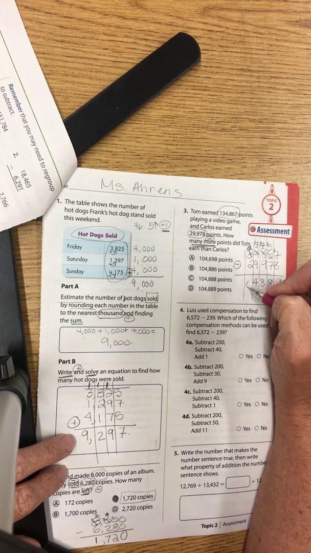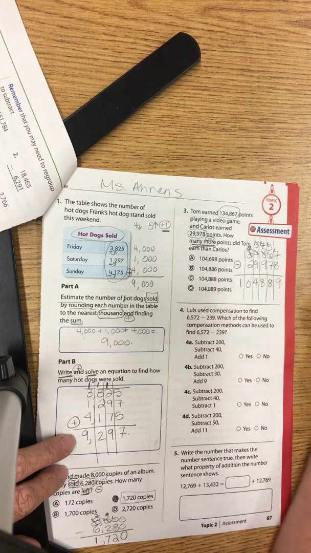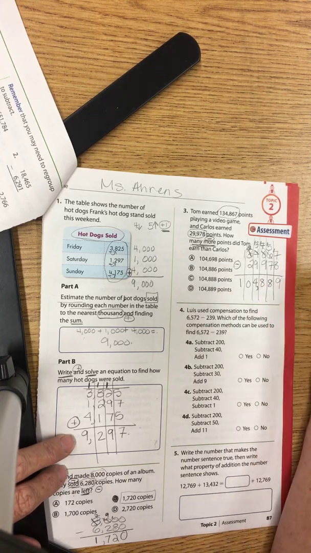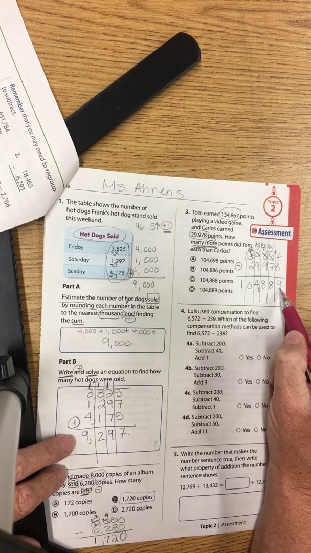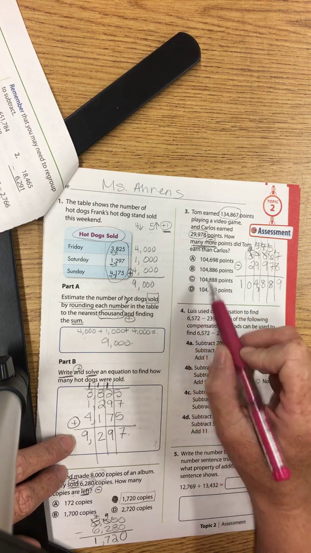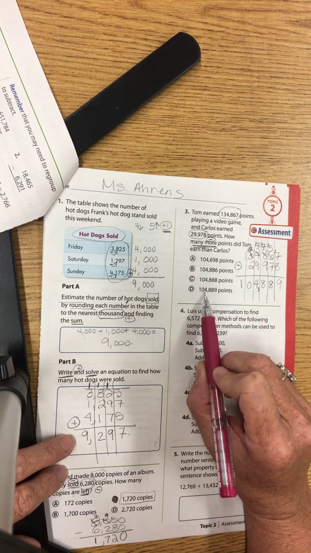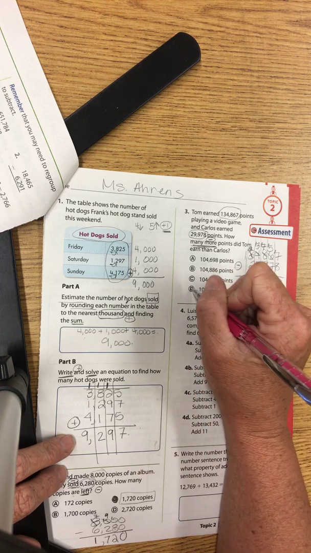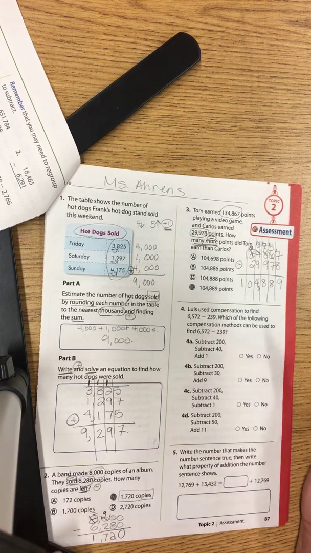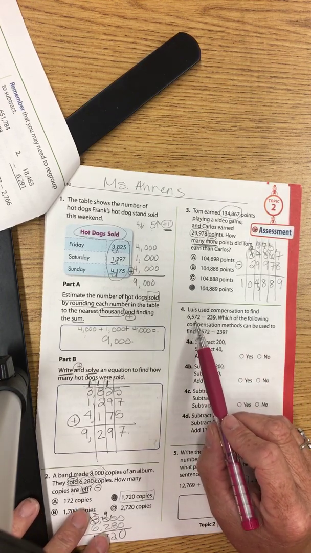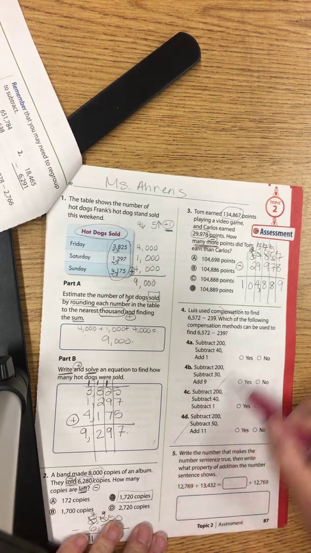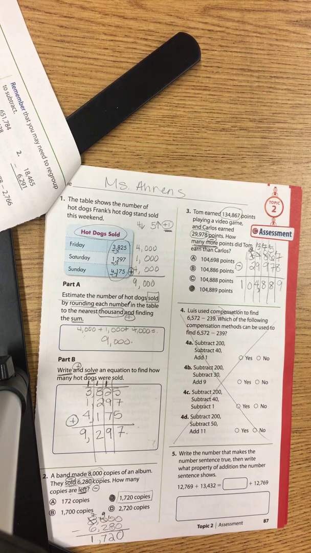2 minus 2 is 0, and 1 minus nothing is 1. So I go 1, tens, hundreds, thousands, 104,889. Let's see if we can find a match to our answer. And we're going to check. 104,889. My choice should be D. Lewis used compensation to find 6,572 minus 239. We are not doing compensation, so we can cross out number 4.